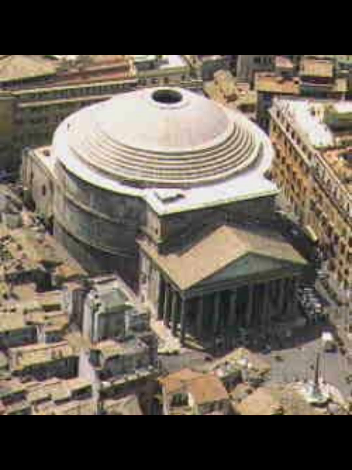Now let's take a break from that and look at some architecture. Notice on the roof you have 7 mounds representing the 7 planets. This is in Rome, the Pantheon. The old pagan temple turned into modern day church.